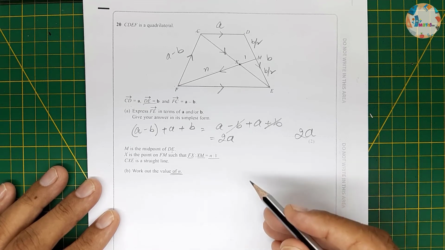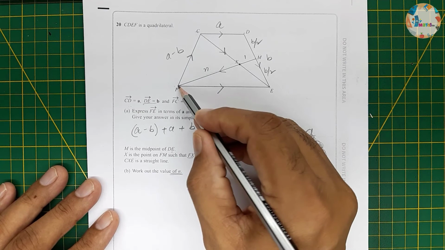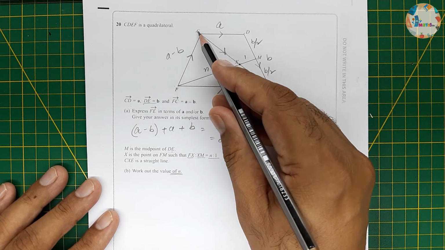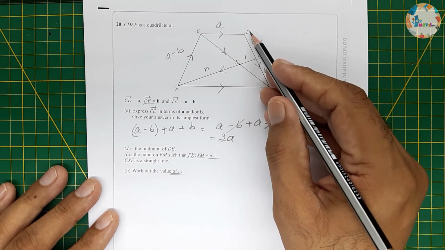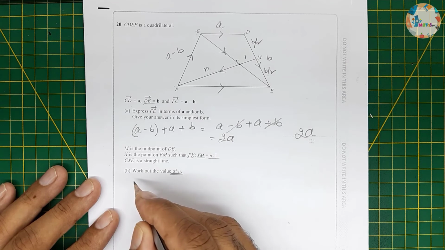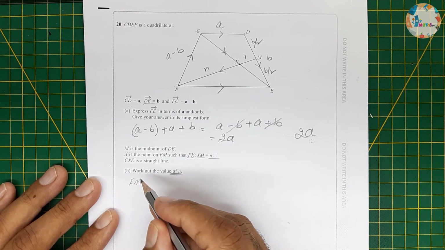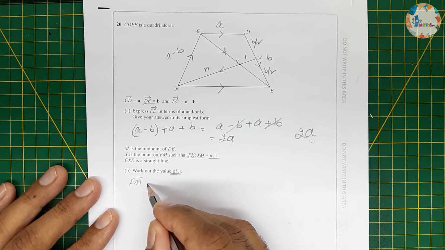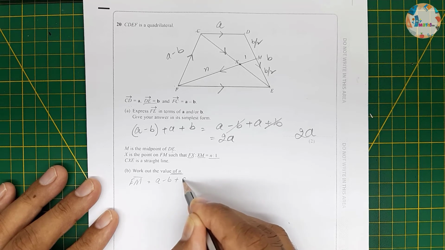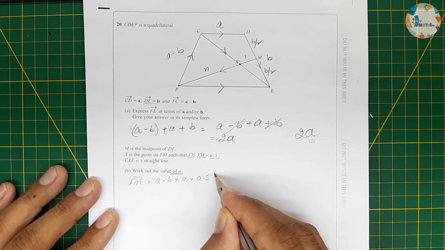So what we can do, we can write the equation for FM. FM is this one. So we can take this route, A minus B plus A and plus B by 2. So we can write FM is equal to A minus B plus A plus B by 2, or 0.5B.